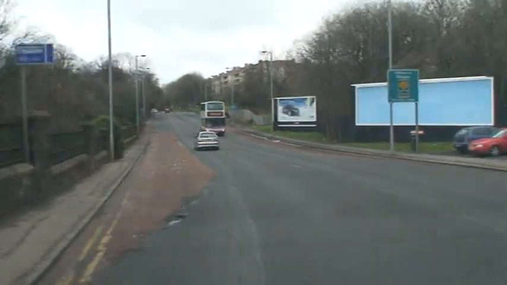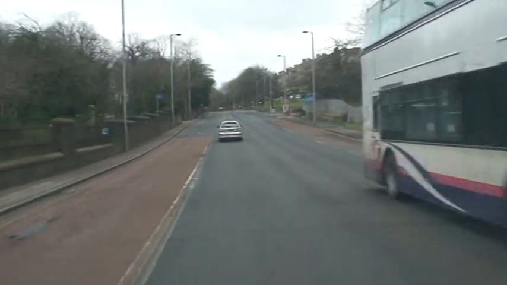Then you can continue up your bus lane and heading towards Pollockshaws roundabout.